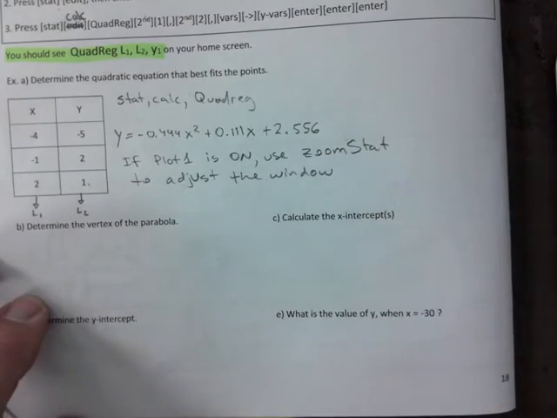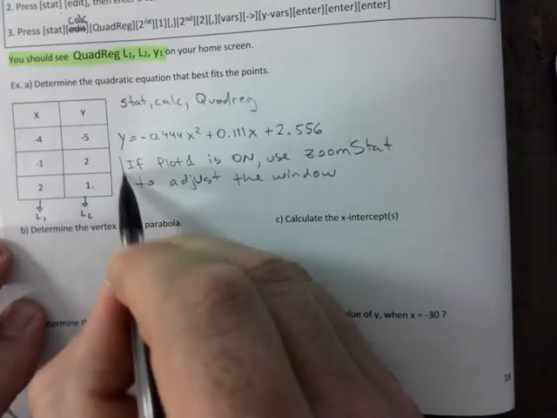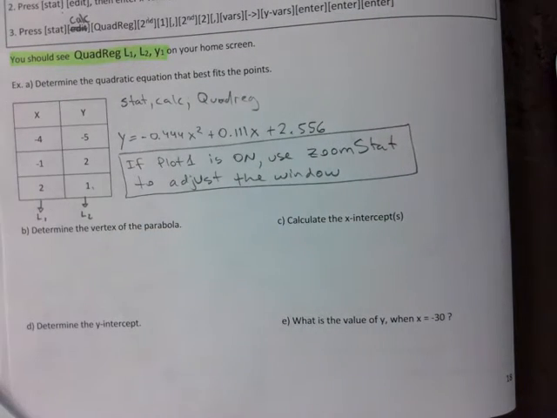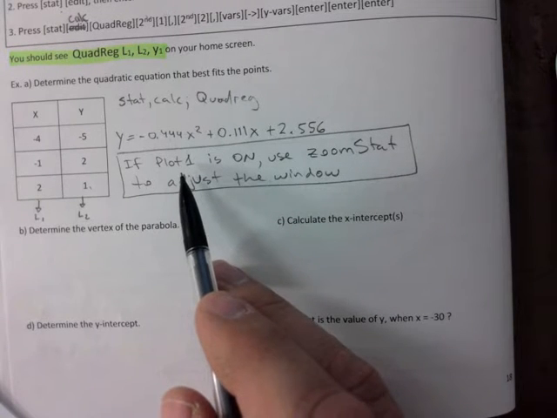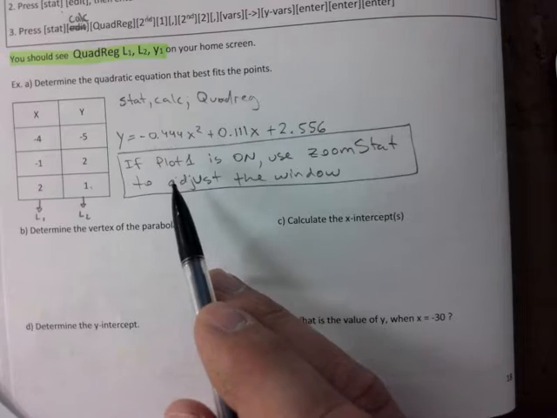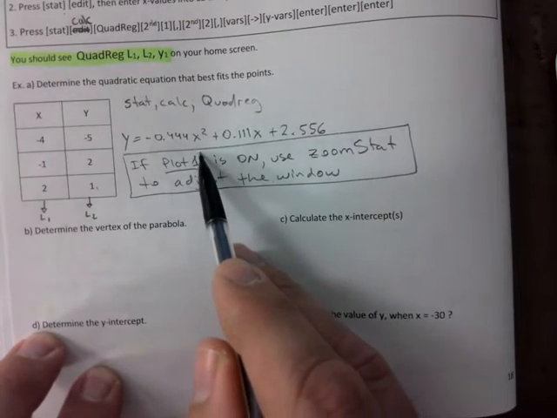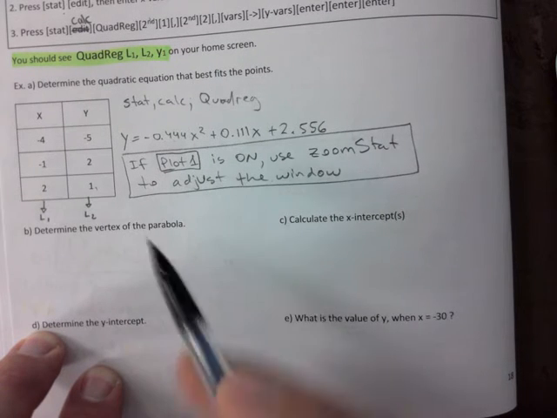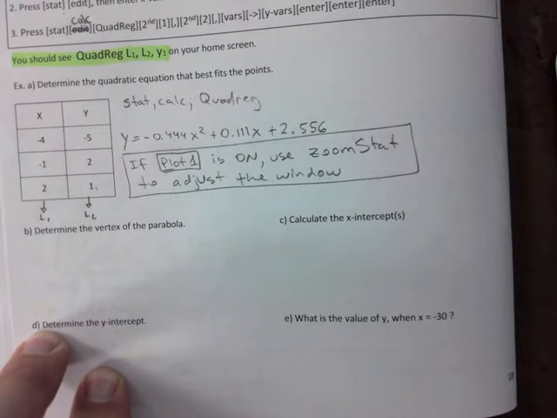Okay, this is a big if, right? Zoom stat does nothing if plot 1 is not turned on, because it's like, what do you want me to zoom into? I don't have any points, right? And so plot 1 being turned on, right, allows zoom stat to zoom into the points that you're referring to.